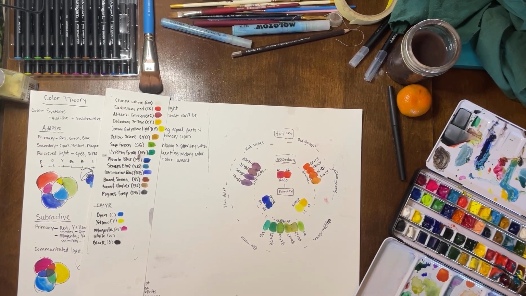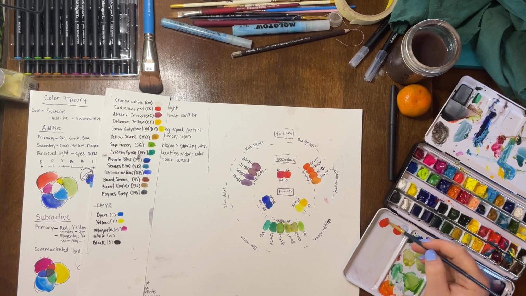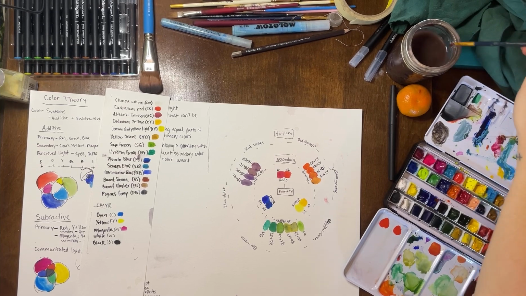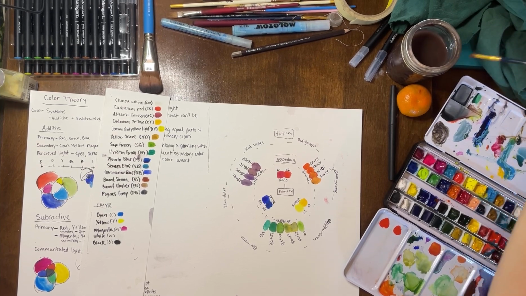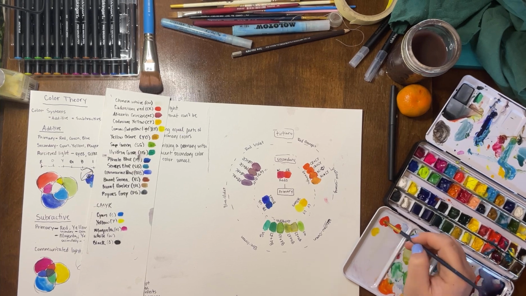Okay. So the first two have more of the cadmium red. So I'm gonna go ahead and just kind of dollop a fair amount of cadmium red there so I don't have to rinse my brush quite as many times. Okay, do the cadmium yellow.